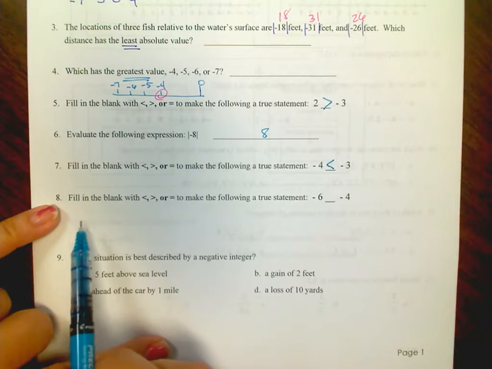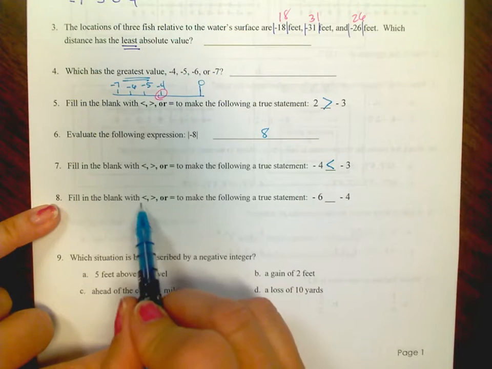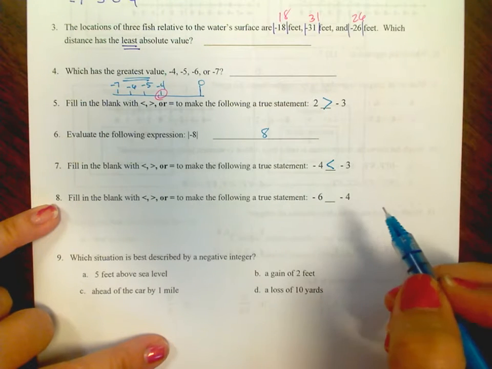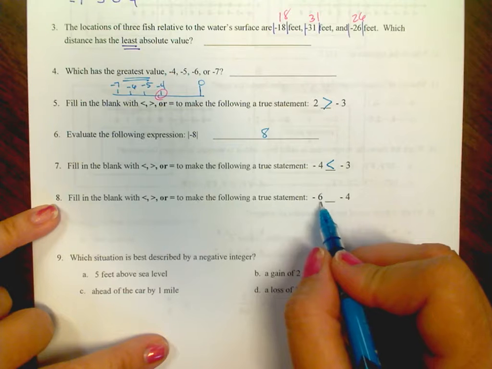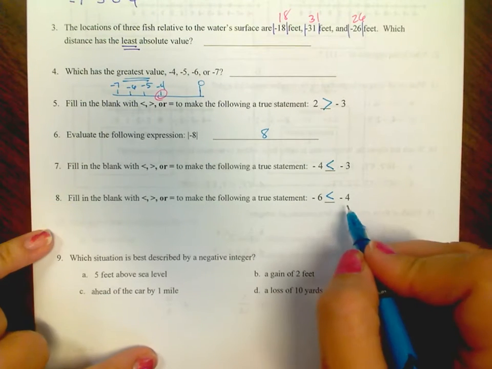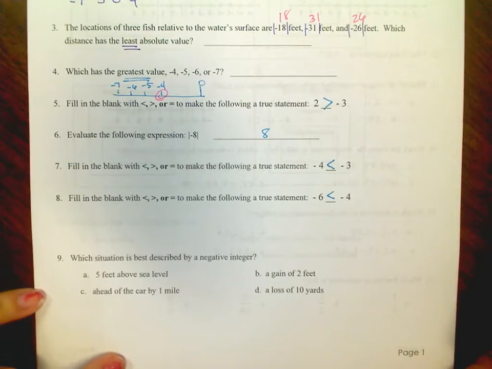Number 8, fill in the blank with less than, greater than, or equal to make the following statement true. Negative 6 is what to negative 4? It's less than, because negative 4 will be closer to 0.